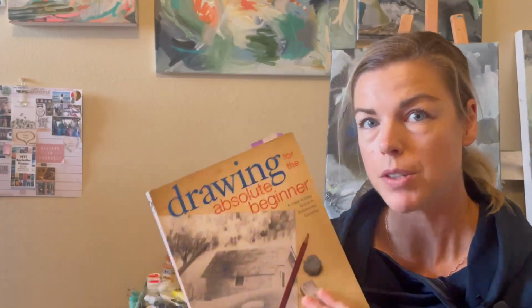So today I want to talk about thumbnails. Thumbnails are one of the most important tools in drawing and even in painting. You will find them in all sorts of drawing books and most often talked about when we're working on composition. So, about thumbnails. Thumbnails are the small little drawings.